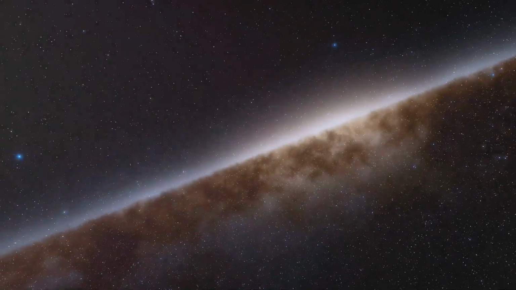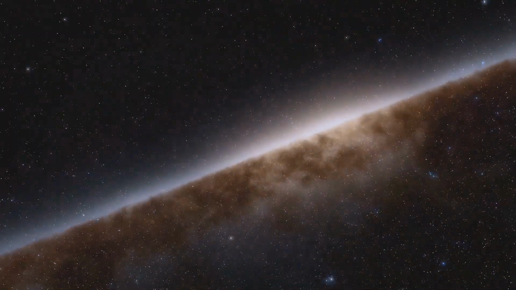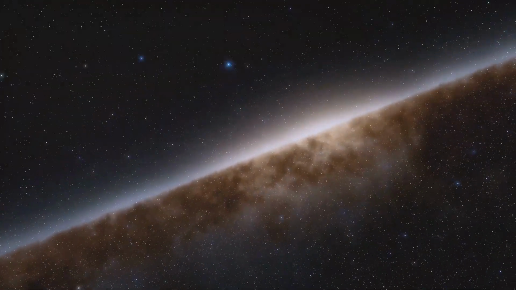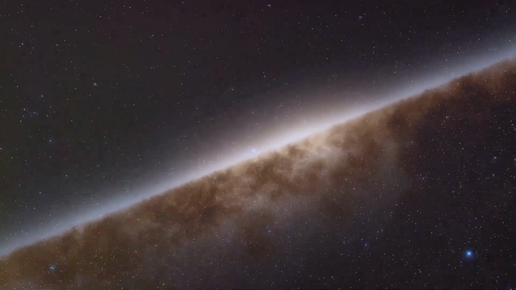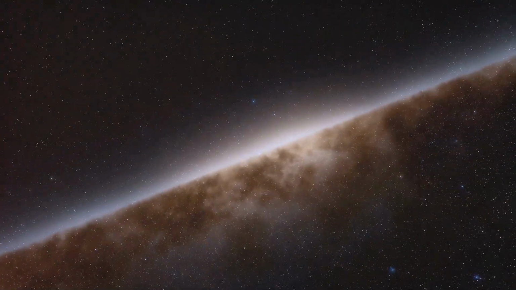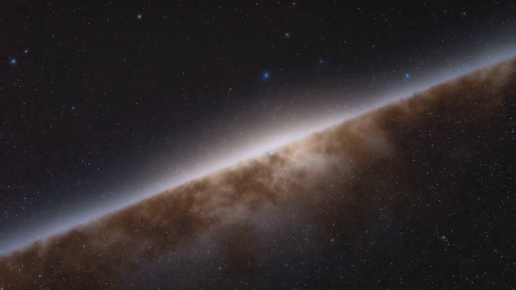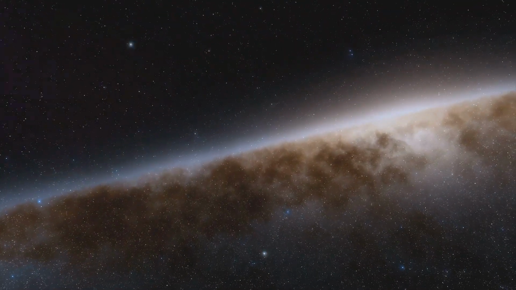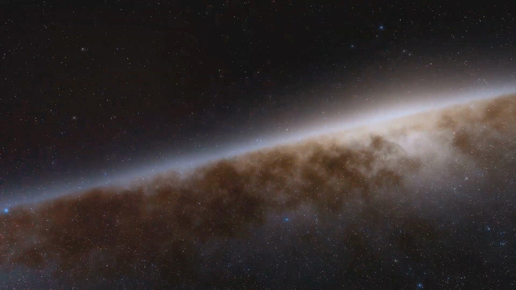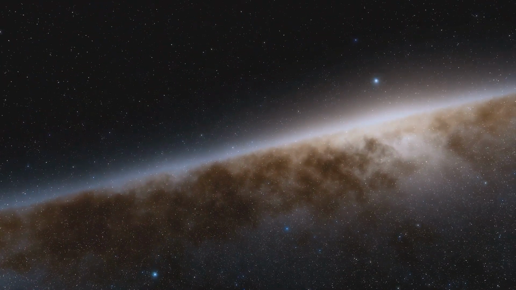Furthermore, the Milky Way is a dynamic, evolving system. Stars are constantly being born and dying. This ongoing cycle of stellar evolution adds another layer of complexity to the estimation process. It's like trying to count the waves in an ocean while the tide is changing. And despite these challenges, astronomers are persistent. They constantly refine their methods, use more powerful telescopes, and develop more accurate models.